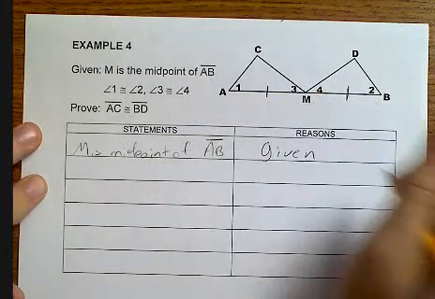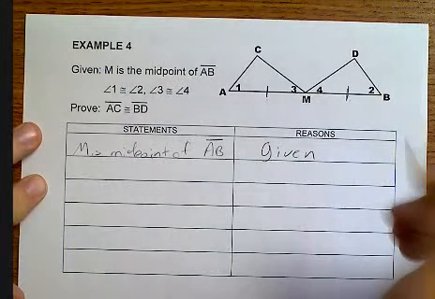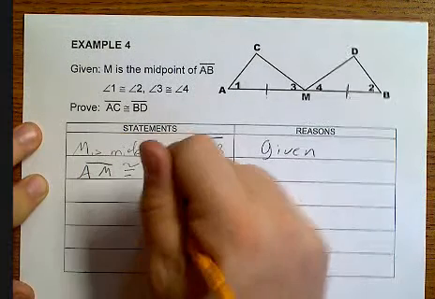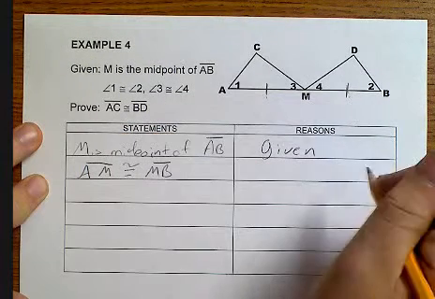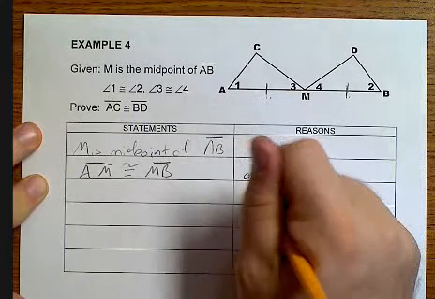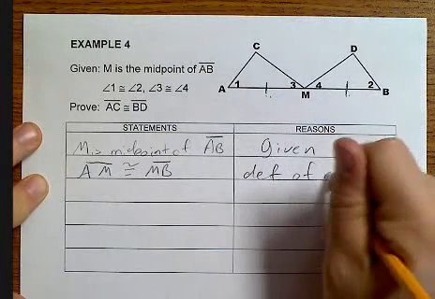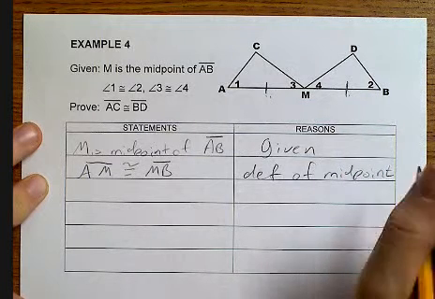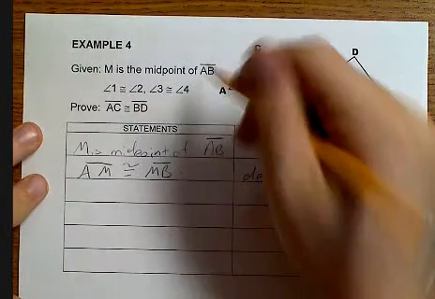This one was given to us. I marked these as congruent, so I know that AM must be congruent with MB. And the reason I marked them was because of that midpoint word. Definition of midpoint. And I've got my congruency statement. Done.